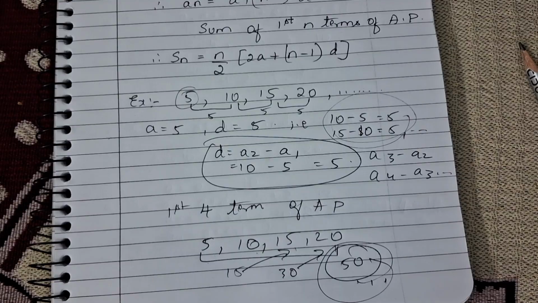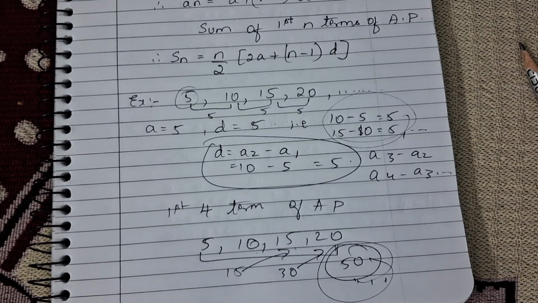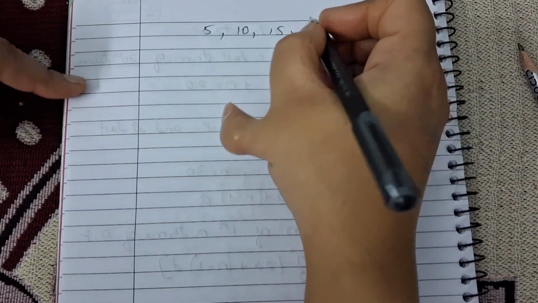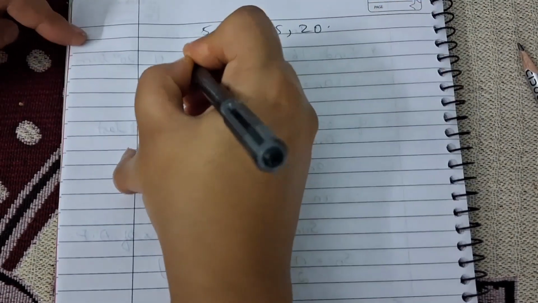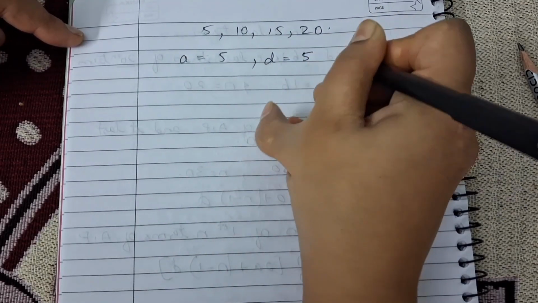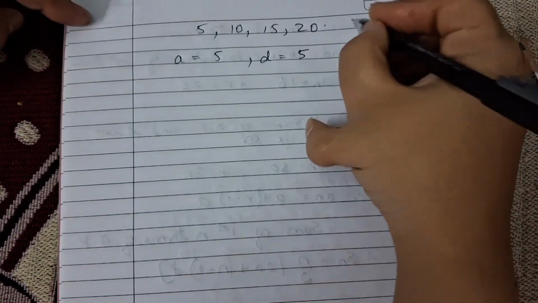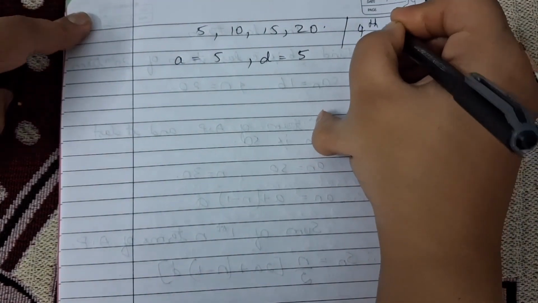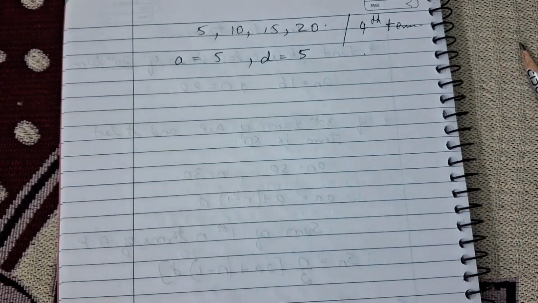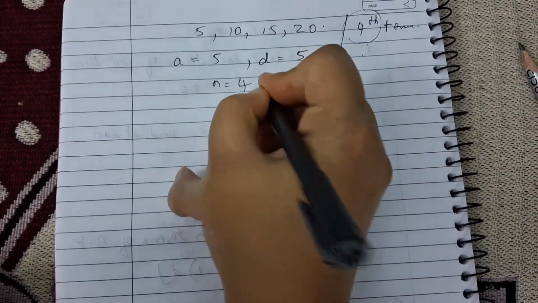Now let us do it with the formula and see if we get the exact value. Here we have 5, 10, 15 and 20. A is 5 and d is 5. They're saying find the first 4 terms of the AP, so n is equal to 4.